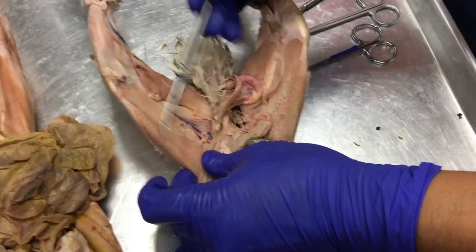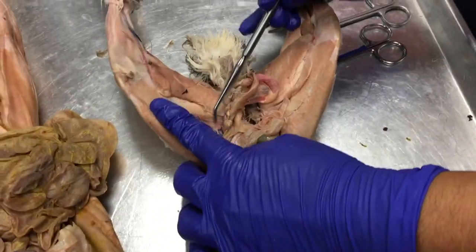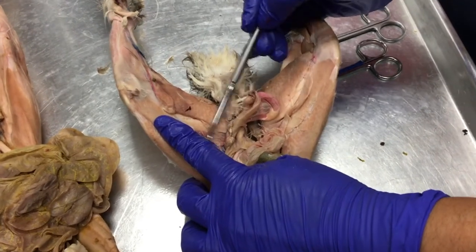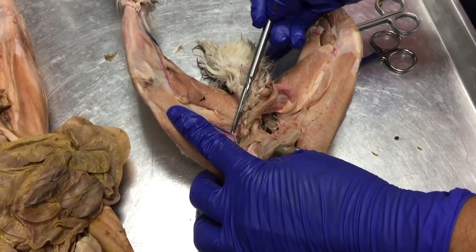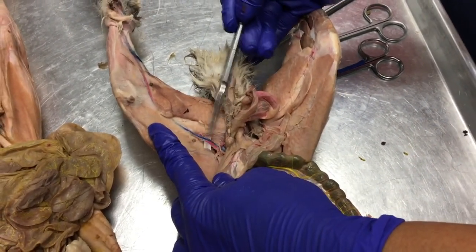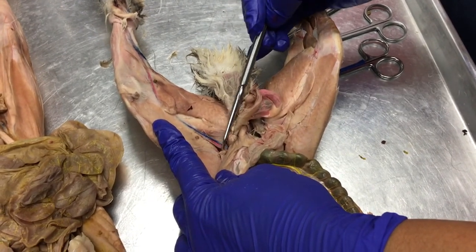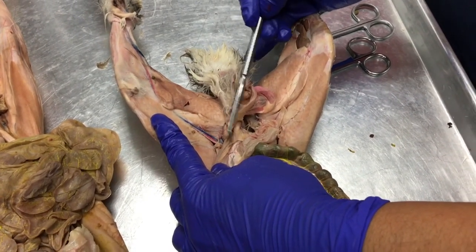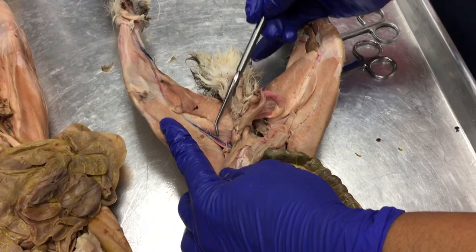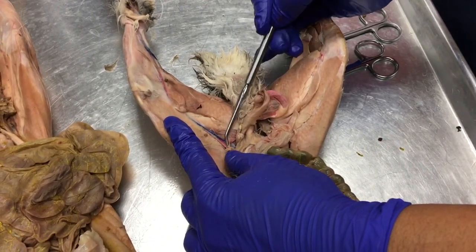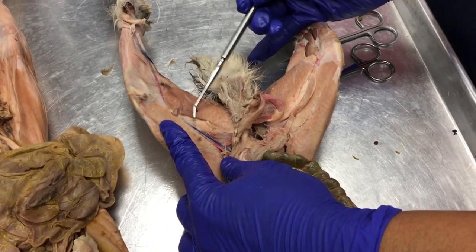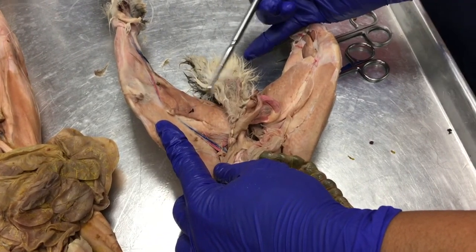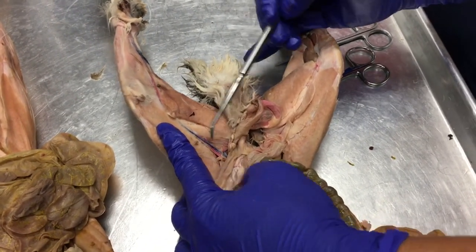See, we have our sartorius muscle here, and we see this plexus of an artery and vein leaving the plane of the abdomen. This is a continuation of the external iliac artery. Once it leaves the abdomen and goes onto the leg, we call it the femoral artery.